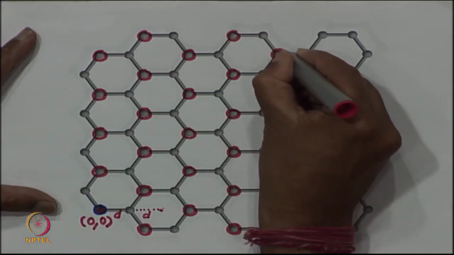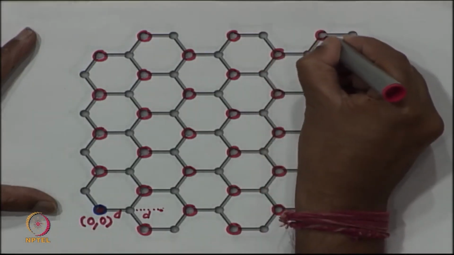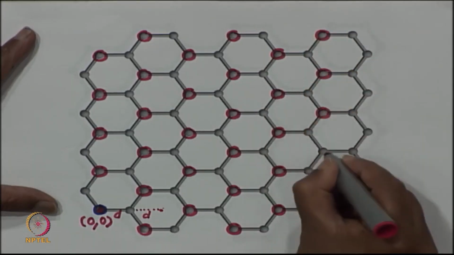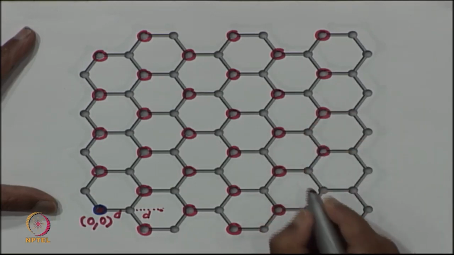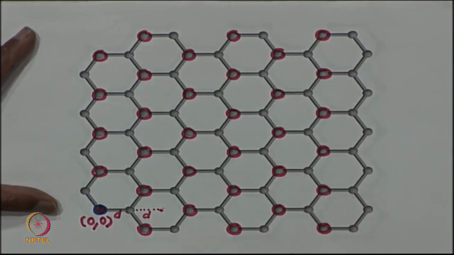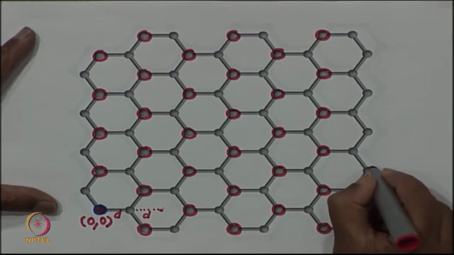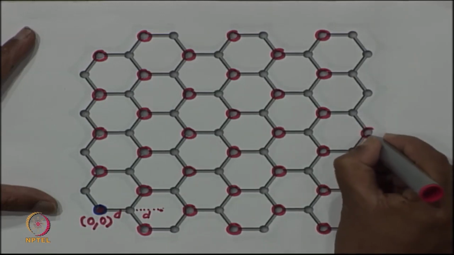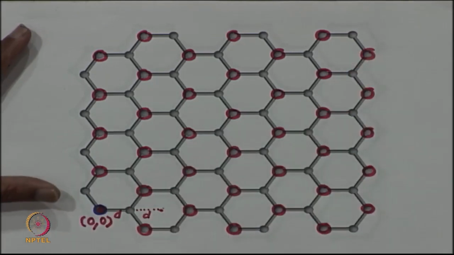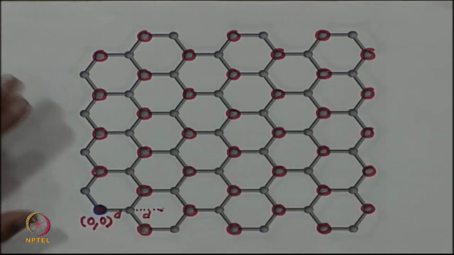And the ones I am leaving out are not equivalent to this set, because there is no lattice translation in the graphene sheet which will bring the marked atom to the unmarked one. So, essentially these red marked atoms are now forming the lattice of the graphene.